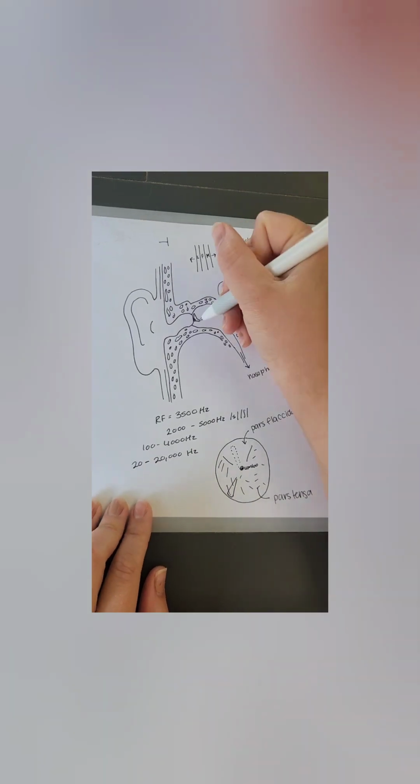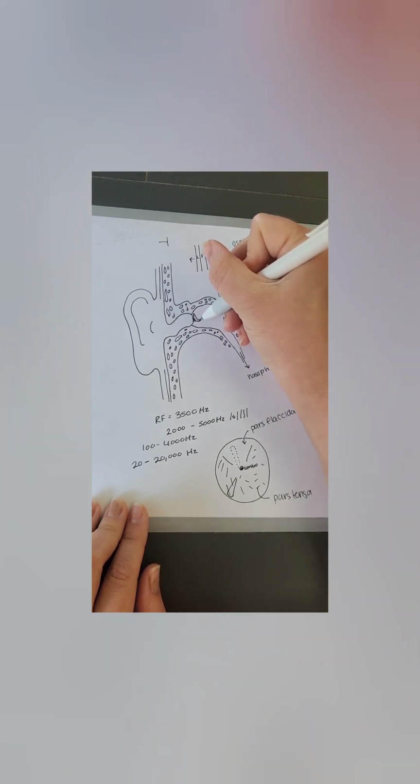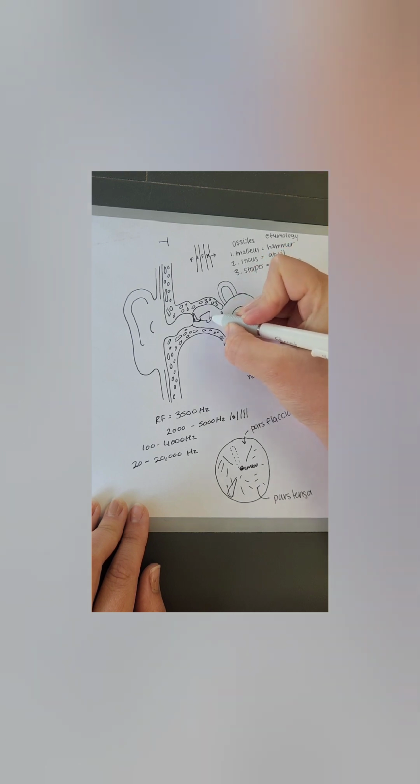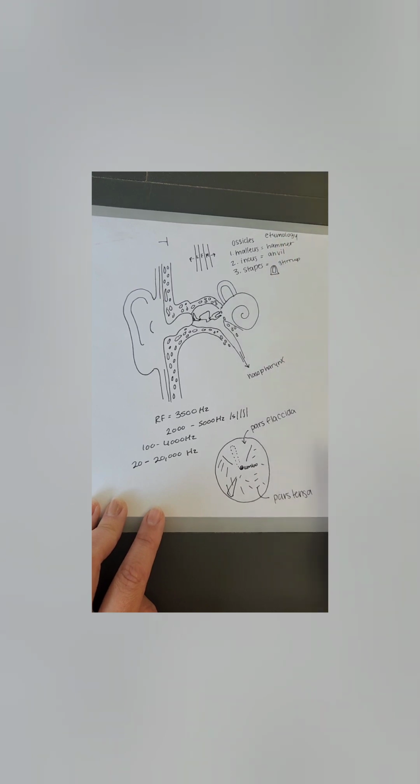All right, so then we have this point of articulation between the malleus and the next bone called the incus. And the incus, just like it sounds, looks a little bit like an anvil, where it has a big top and a little bottom. And then it articulates to the last bone, the stapes. And the stapes is the last part in that ossicular chain, and it lines up to a structure called the oval window. And the oval window is the dividing line between the middle ear and the inner ear.